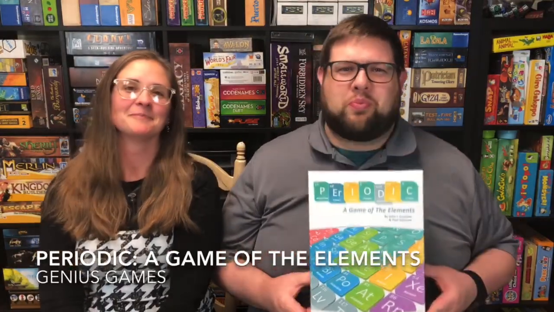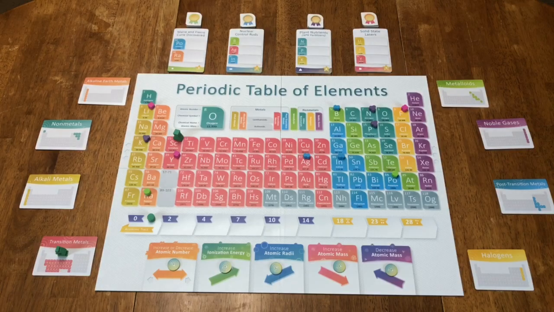Let's talk about Periodic, a game of the elements. Alright, so this is a game that's obviously based off of the periodic table of elements. But rather than talk about it, let's show you for a minute. Here is the board setup for Periodic.